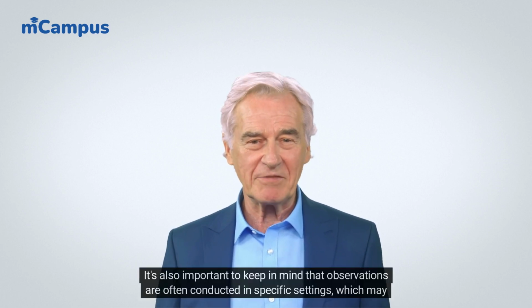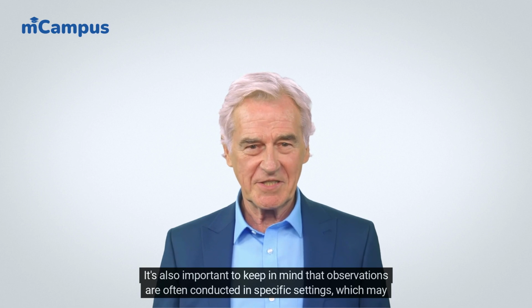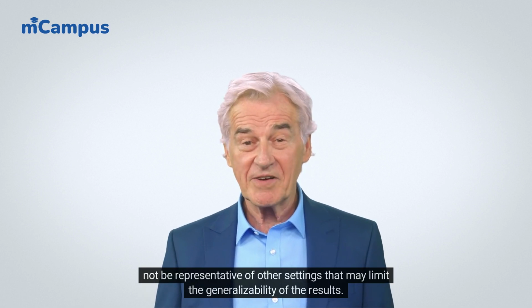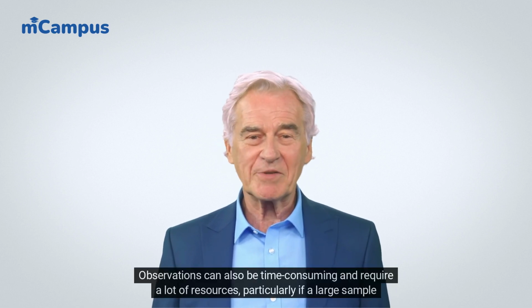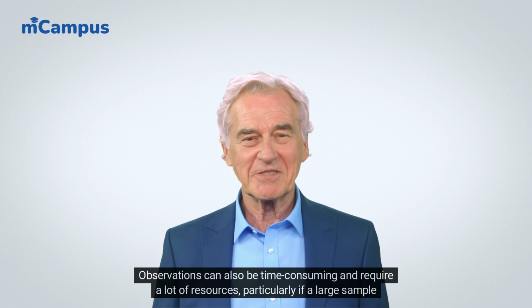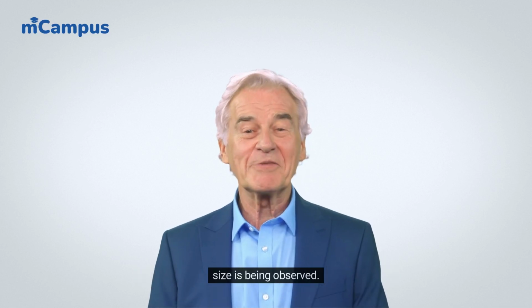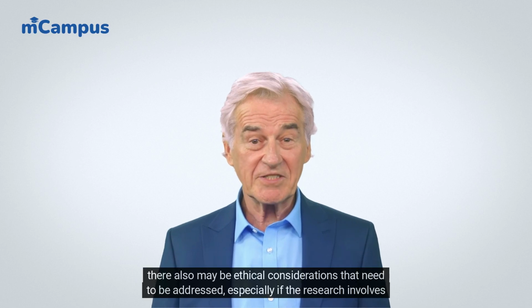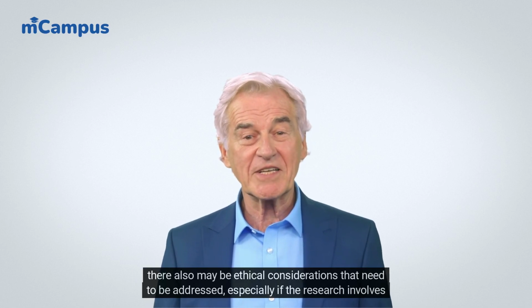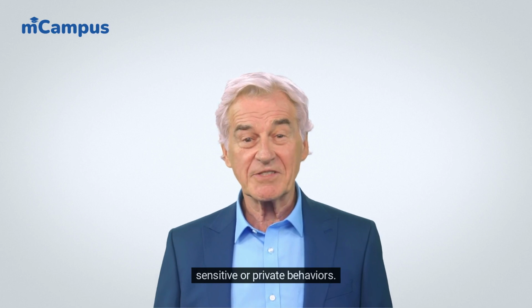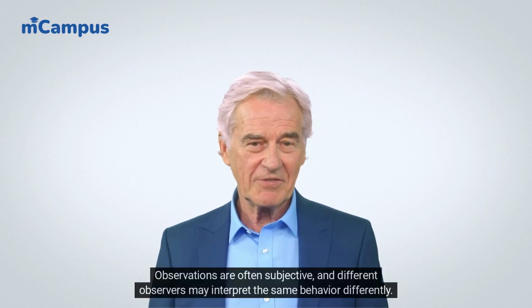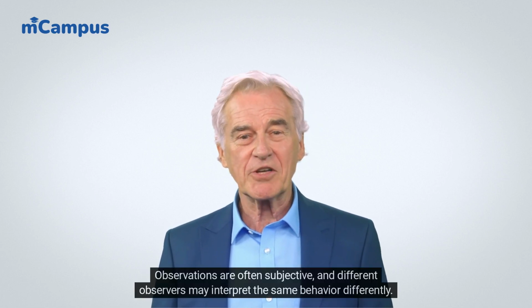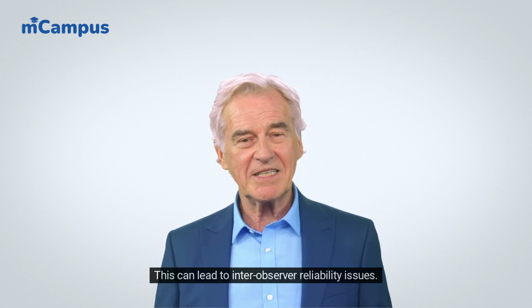It's also important to keep in mind that observations are often conducted in specific settings, which may not be representative of other settings, which may limit the generalizability of the results. Observations can also be time-consuming and require a lot of resources, particularly if a large sample size is being observed. There also may be ethical considerations that need to be addressed, especially if the research involves sensitive or private behaviors. One of the biggest challenges with observations is subjectivity. Observations are often subjective, and different observers may interpret the same behavior differently. This can lead to inter-observer reliability issues.